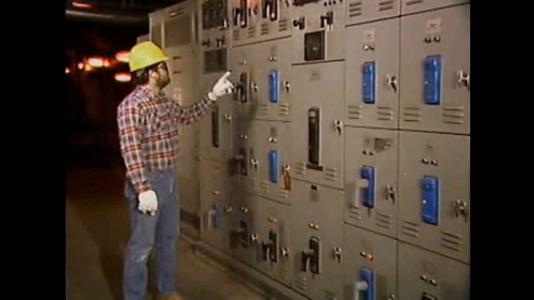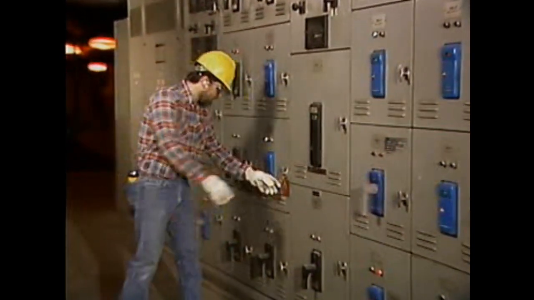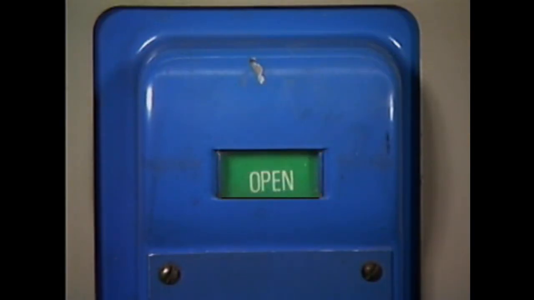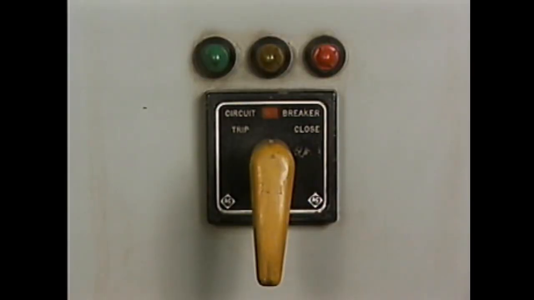First, he makes sure that he's got the correct breaker. He doesn't want to cut off power to the wrong circuit. Then he opens the breaker's contacts using a local switch. Keep in mind, though, that some breakers are opened from a remote location, such as a control room.